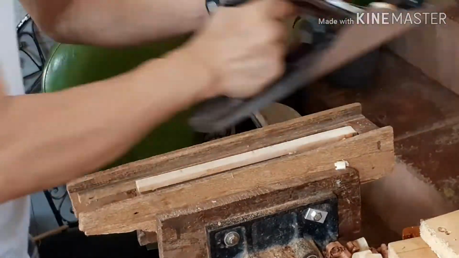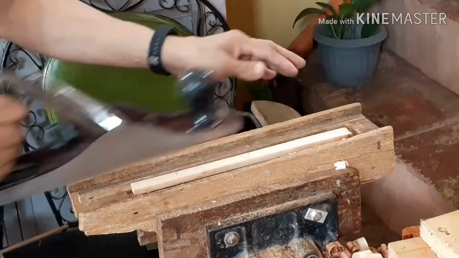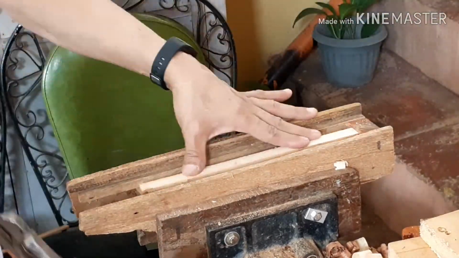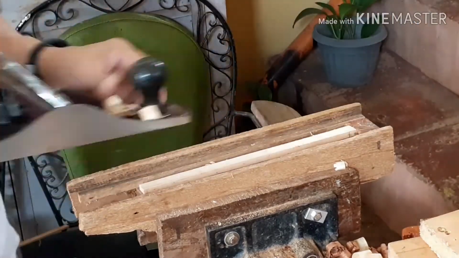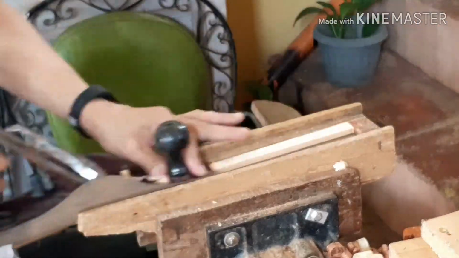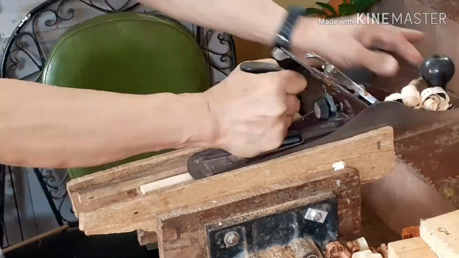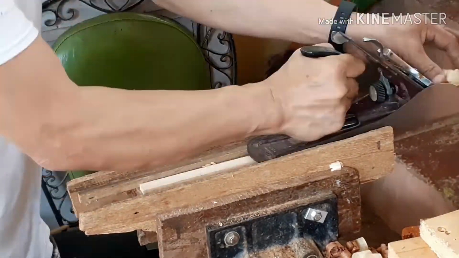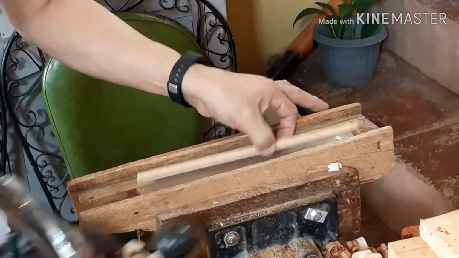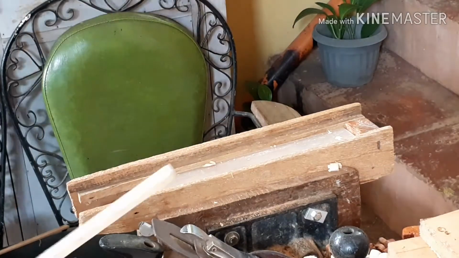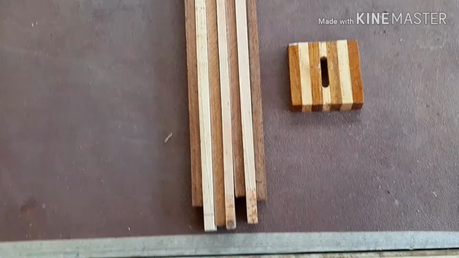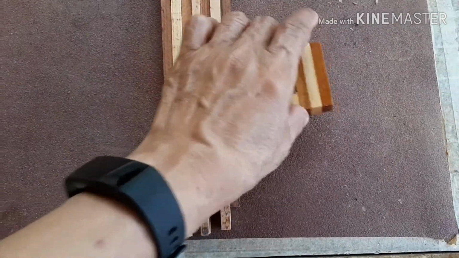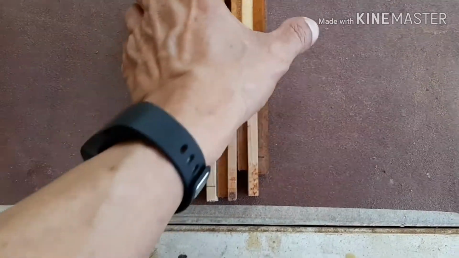Continue the process the same as you did last time. You have to invert it several times because you want the plane to cut both sides. Okay, now you can see that it is similar to that. I'm checking the thickness or the width of the finished product.